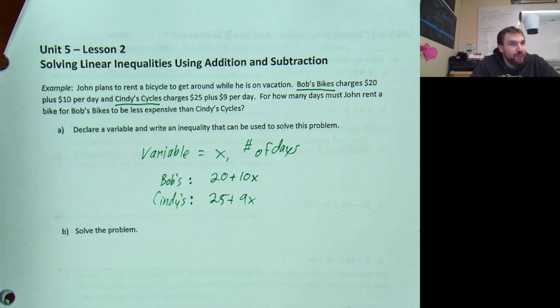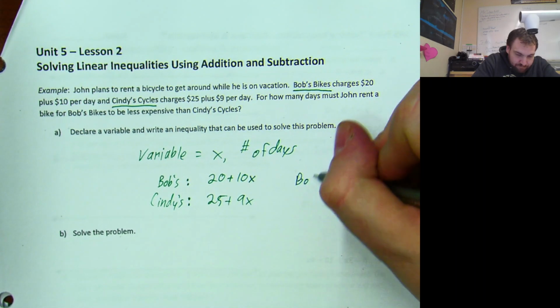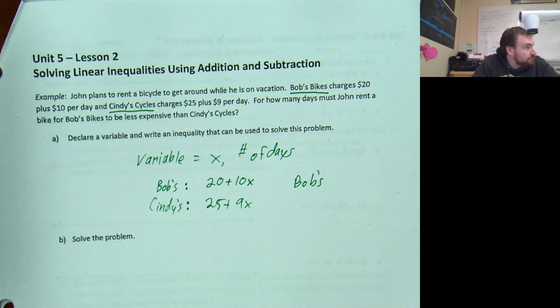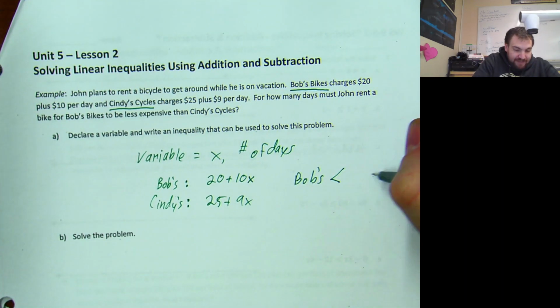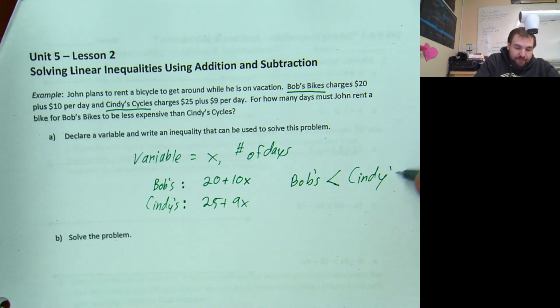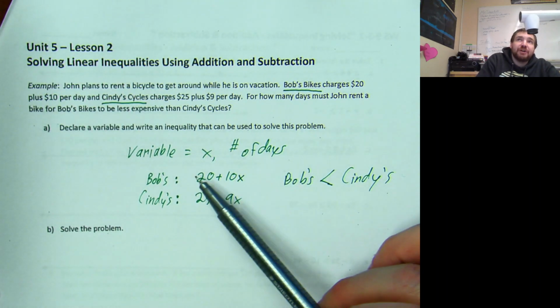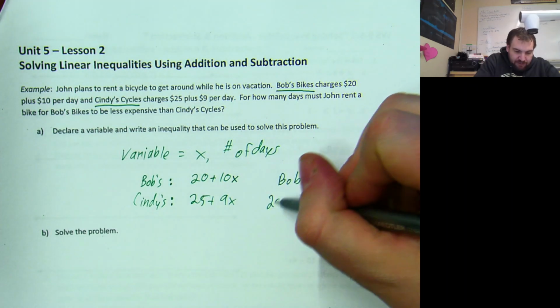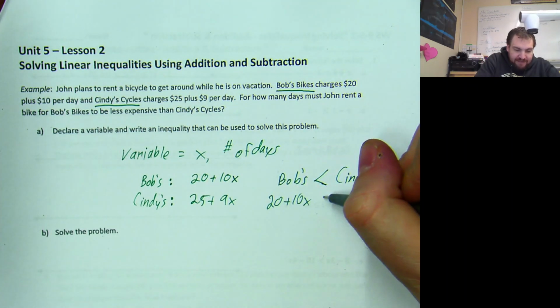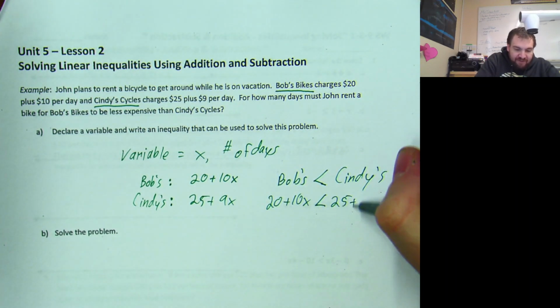So how do we need to come up with an expression here? What do we want to be true? Right, so if Cindy's is more expensive, that means Bob's is going to be less than Cindy. So now we've got an expression here. Bob's is going to be 20 plus 10x, and we want that to be less than 25 plus 9x.